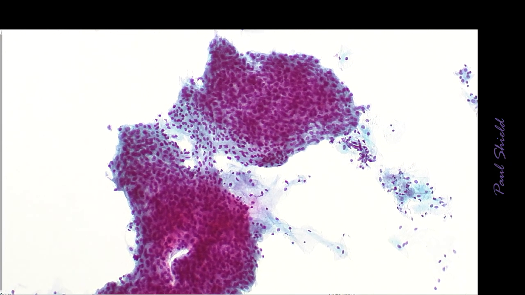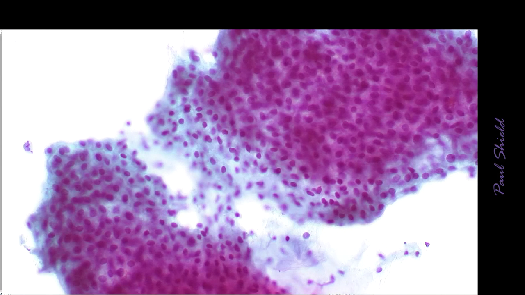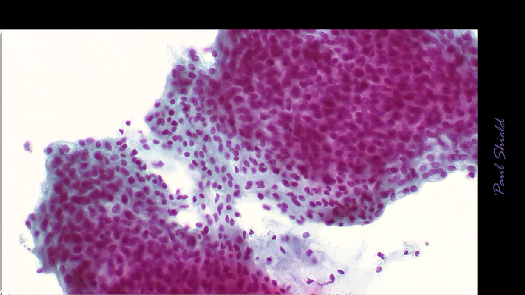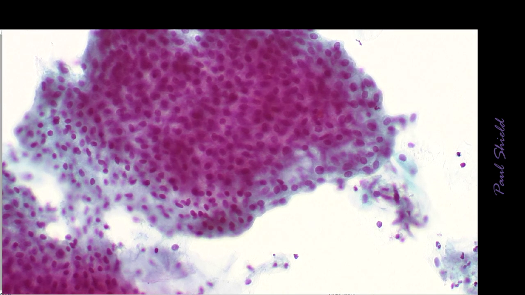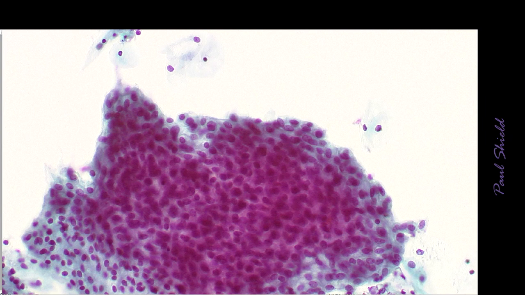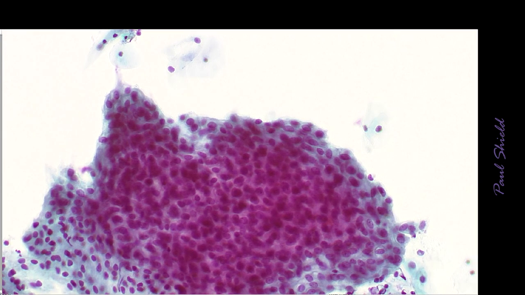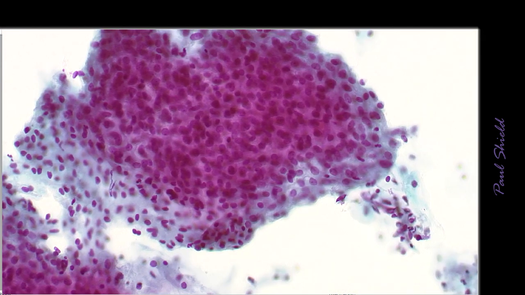This is atrophy as well, and these are quite hyperchromatic looking groups of parabasal cells. In this case, you can see, especially around the edge, the nuclei are quite well spaced, so that reflects the fact that they have an adequate amount of cytoplasm. The NC ratio is not too high.